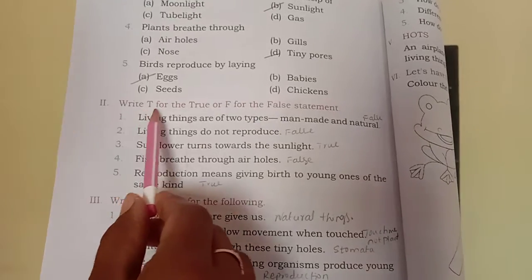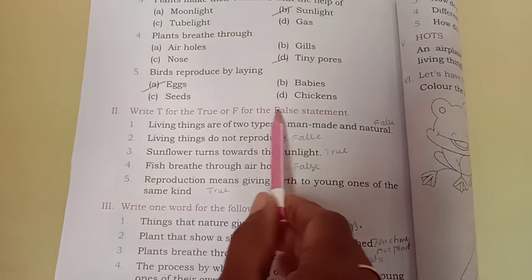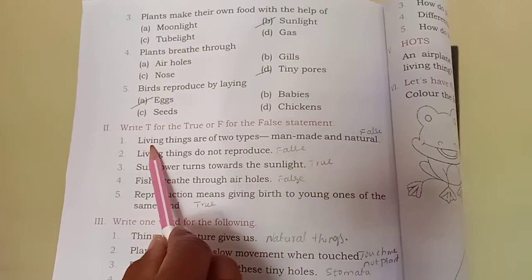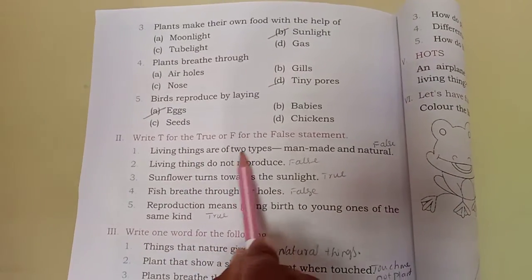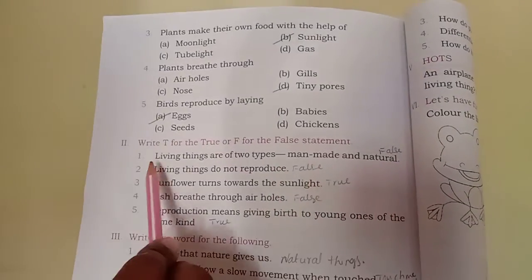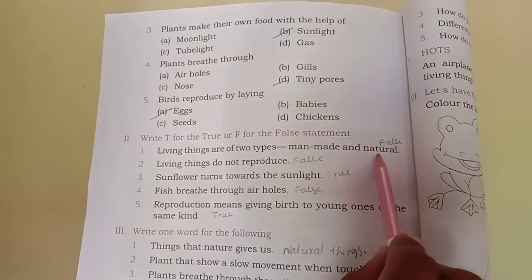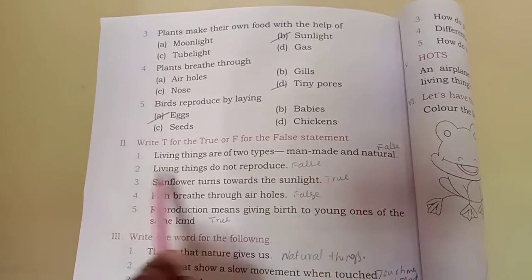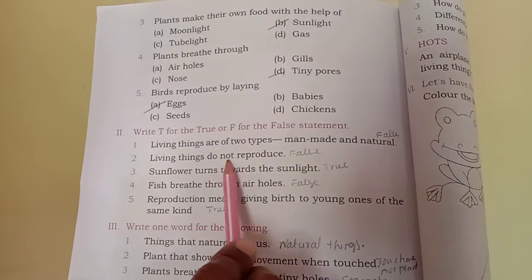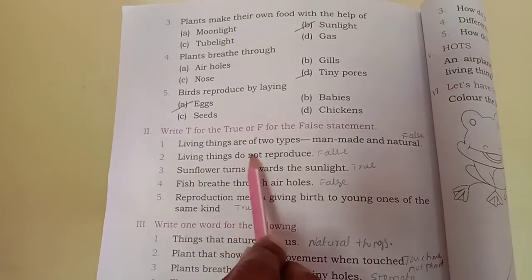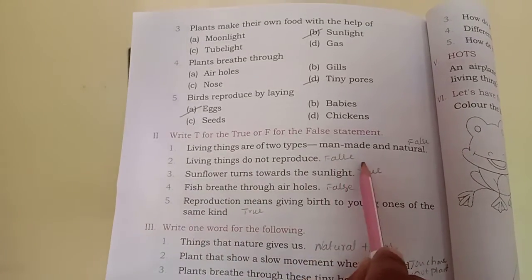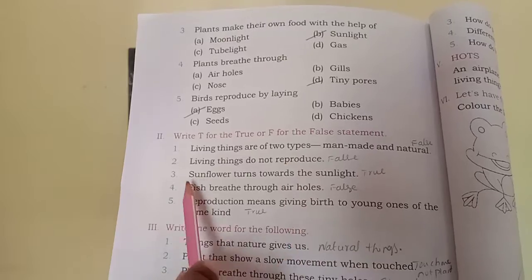Second main, write true, T for true and F for the false statement. Living things are of two types, man-made and natural. First statement, living things are of two types, man-made and natural. It's a false statement. Next, living things do not reproduce. It's a false statement. Living things reproduce.